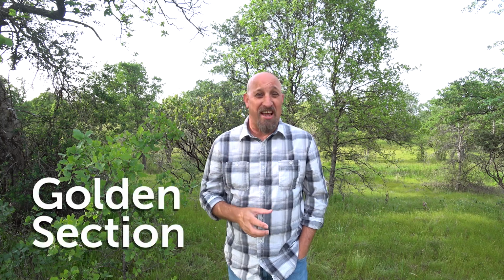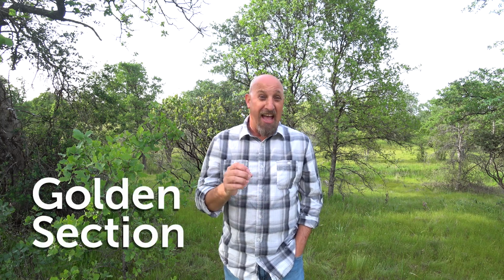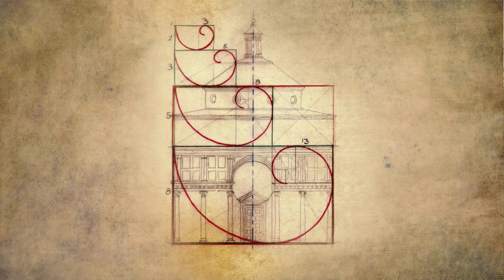So we start composition with a fundamental technique or rule that has been known for centuries as the golden section. It's also been referred to as the golden mean. It's thought that if a composition follows this formula, one that can be traced back as far as the ancient Greeks, then the composition will be harmonious or in balance. The golden section has been used for centuries by painters and architects.